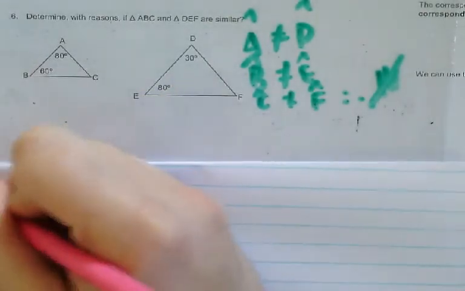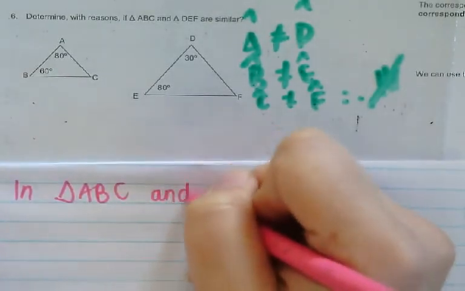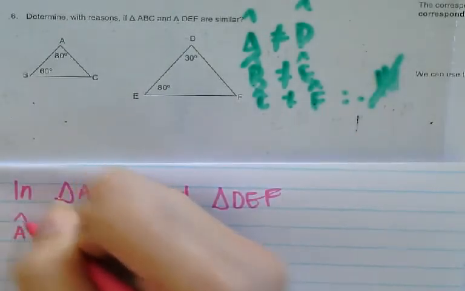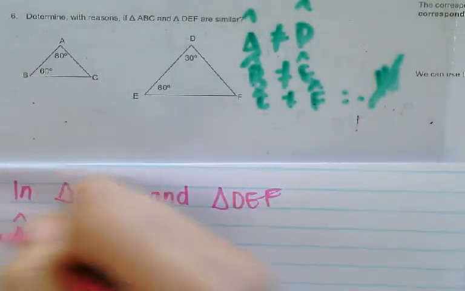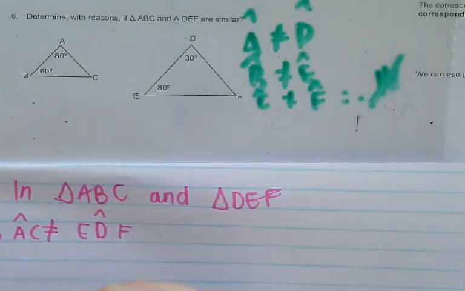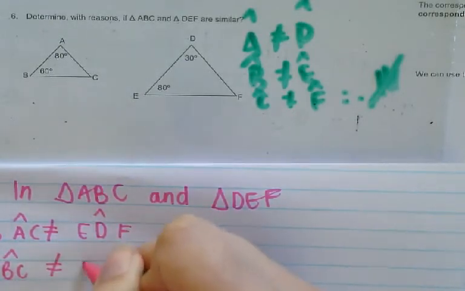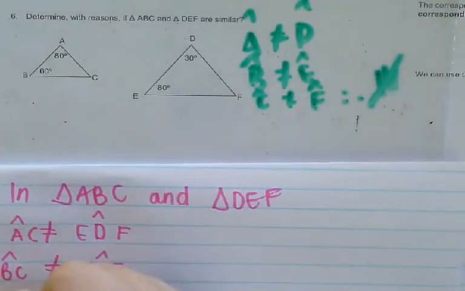So number 6. In triangle ABC and triangle DEF, angle A is not equal to angle D, and if you want to use 3 letters, I'll call it BAC and EDF. ABC is not equal to DEF, and ACB is not equal, I'll show you now, to DFE.